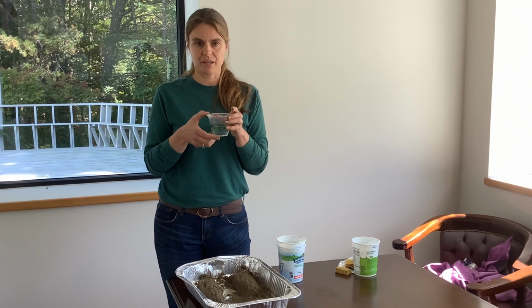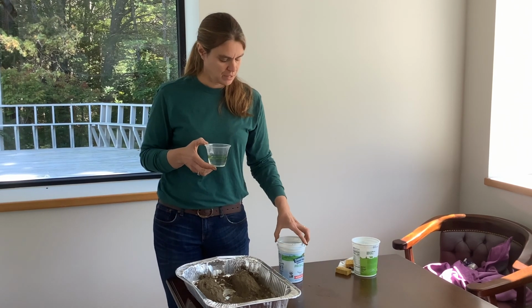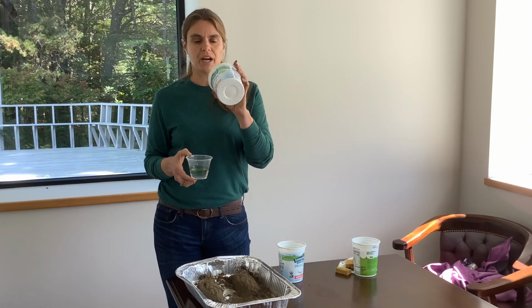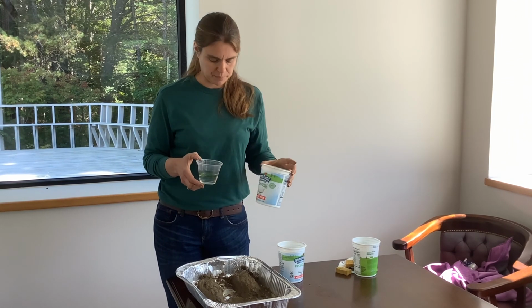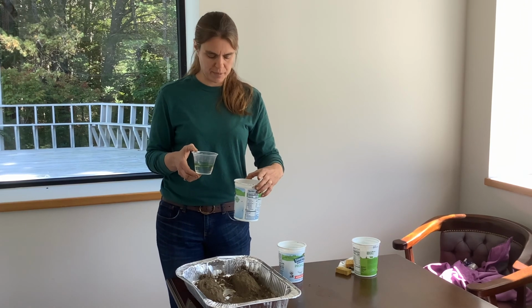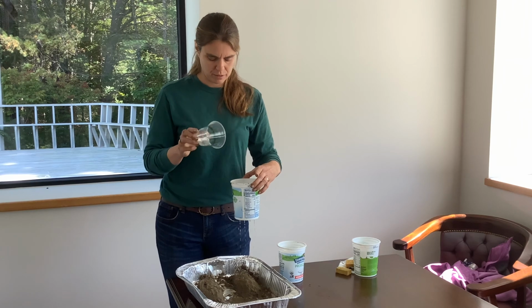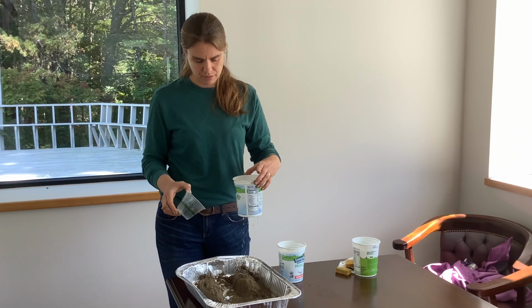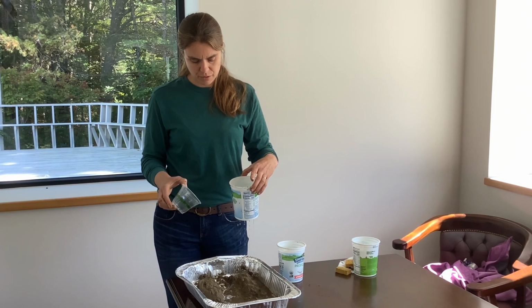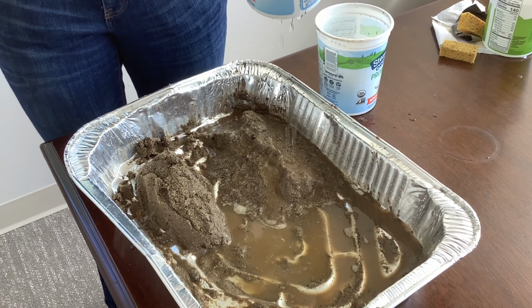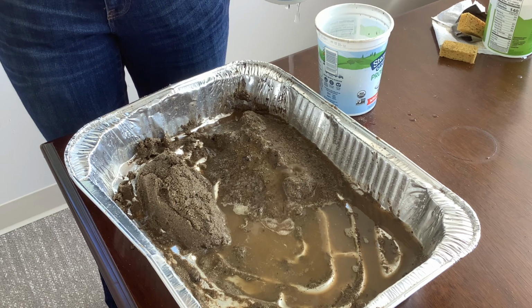So I have my little bit of water, and I have my, if your school has watering cans, use a watering can. I just put some holes in the bottom of the yogurt cup. And then I'm going to hold that over my sand dune and pour in the water. You can ask the students, what's happening? What do you notice? What do you think would happen if we poured more water?